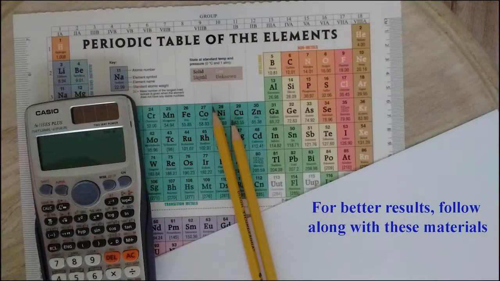In this video, I'm going to explain how to find the percent composition of an element in a compound.